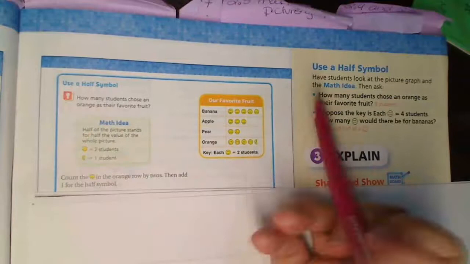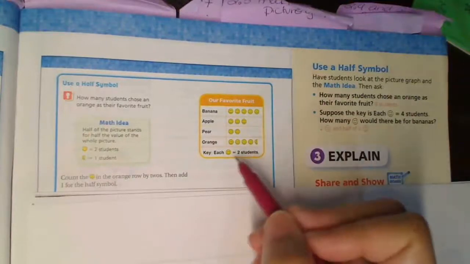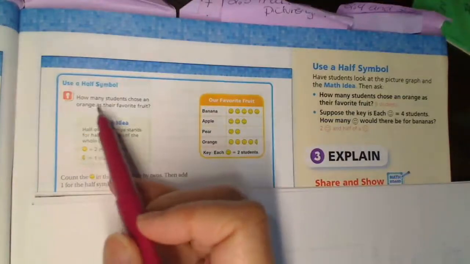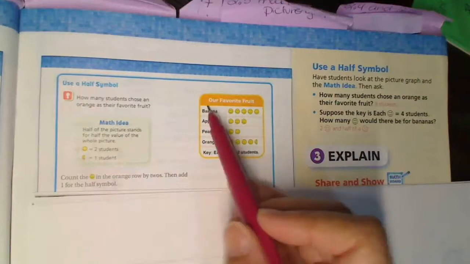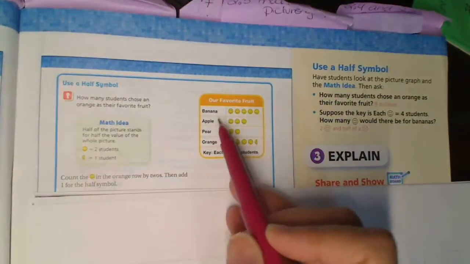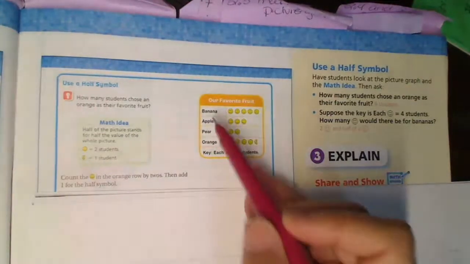Alrighty. So let's review on the other side. I know we did this in class, but we're going to do it again just to make sure that everybody gets a clear picture of what we're doing. So using half symbols. When we use half symbols, we are making whatever it is into half of it, okay? So it says how many students chose orange as their favorite fruit. Favorite fruit. Banana, apple, pear, orange. Title. Category headings. And my key.